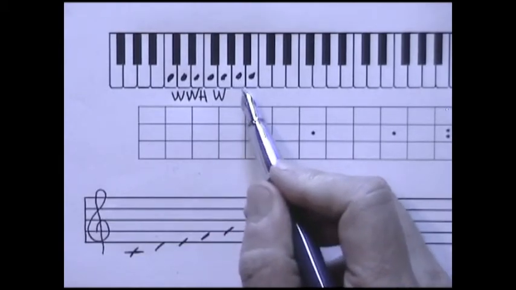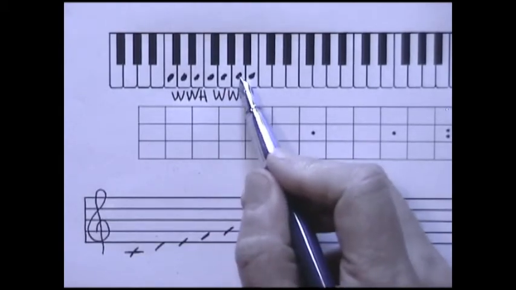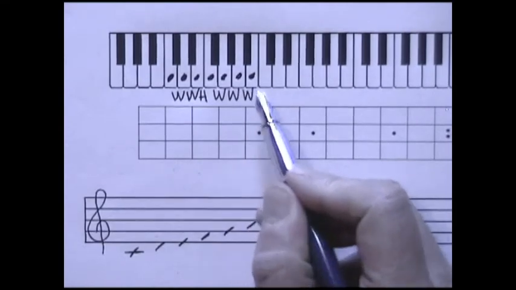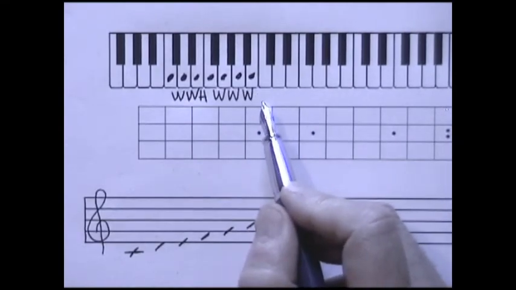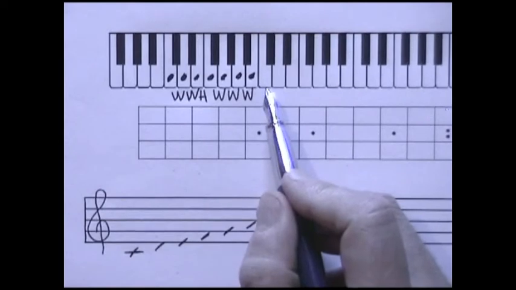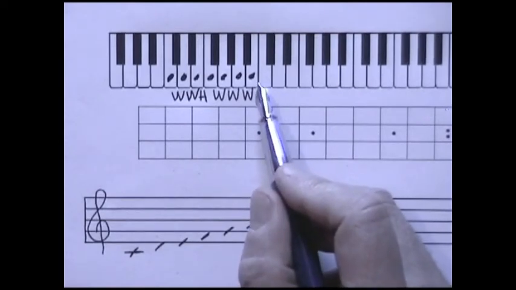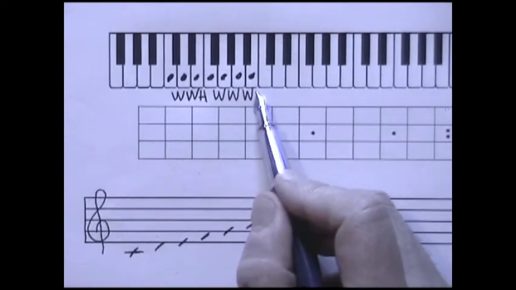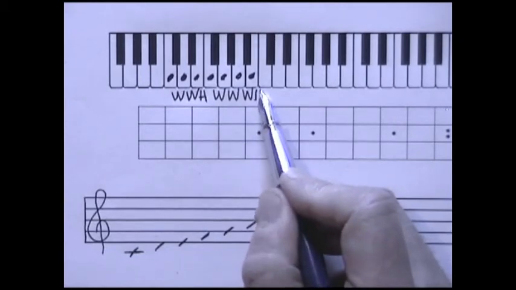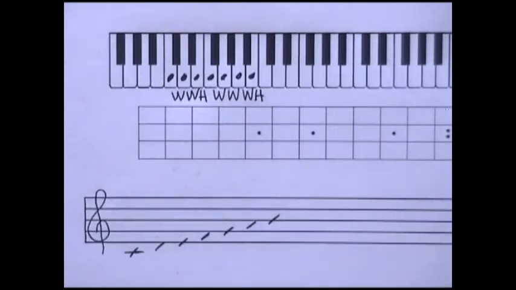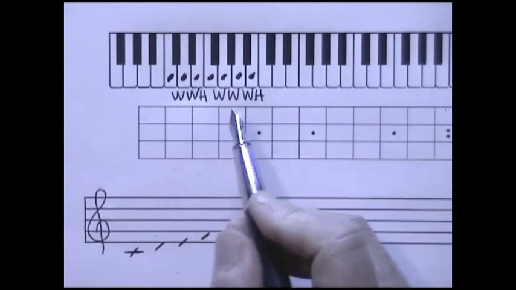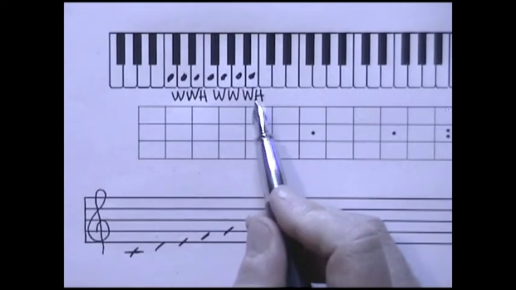From a G to an A is a whole step. From an A to a B is a whole step. And then if we continue these 7 notes to get another note to come back to our C, we would use a spacing of a half step. So our formula is whole step, half step, whole step, whole step, whole step, half step.